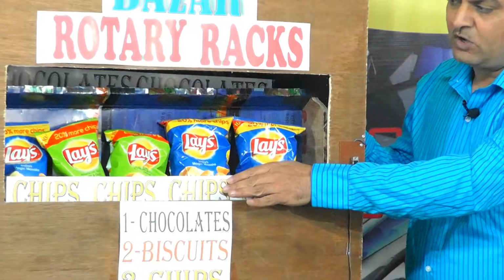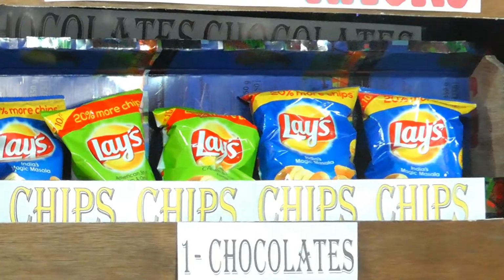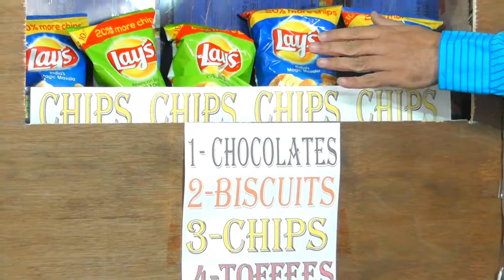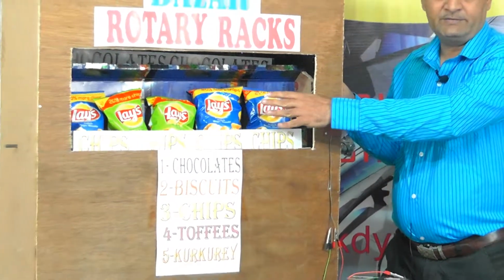Racks are hanging on these spur bars. The spur bars have sufficient strength to hold the weight of the rack as well as the product you are displaying. Now I will demonstrate how it works.